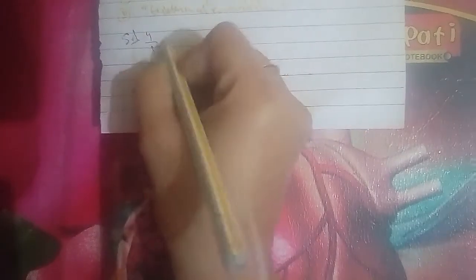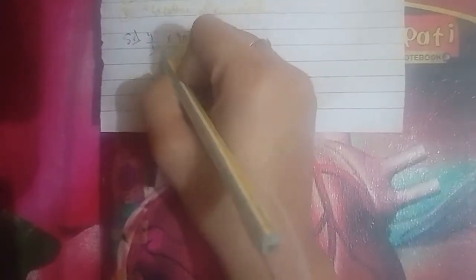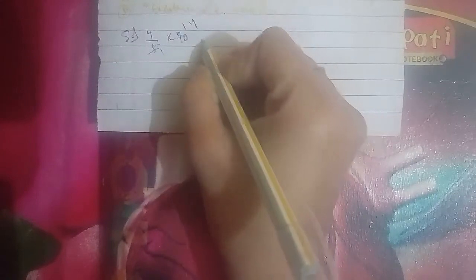Okay, and 5 by 7 into 112 is equal to 80. So the required percentage equals 80 minus 56 upon 80 into 100.